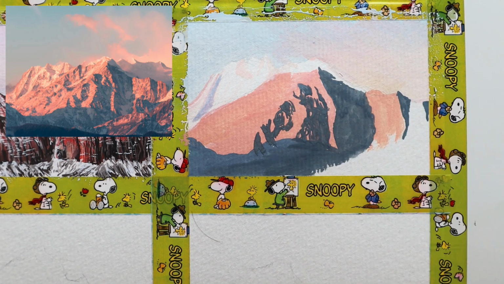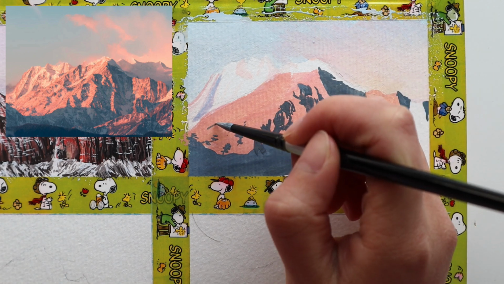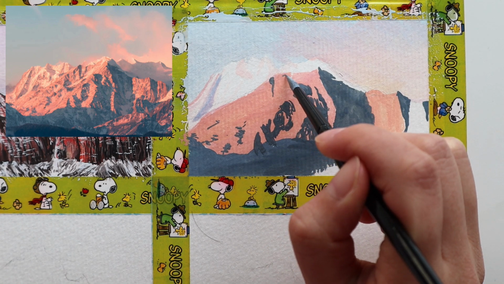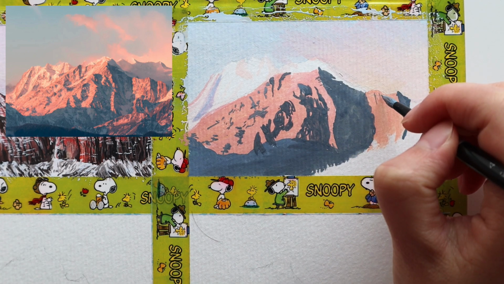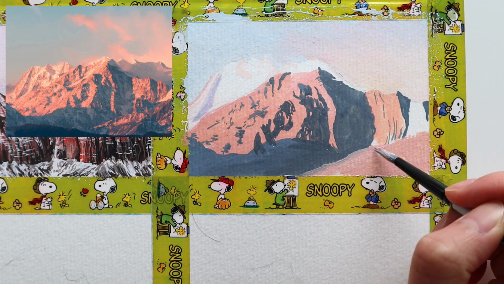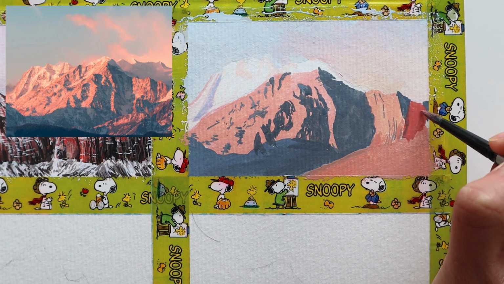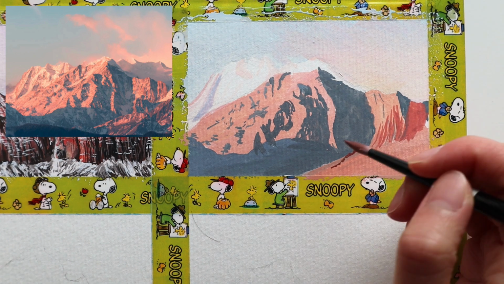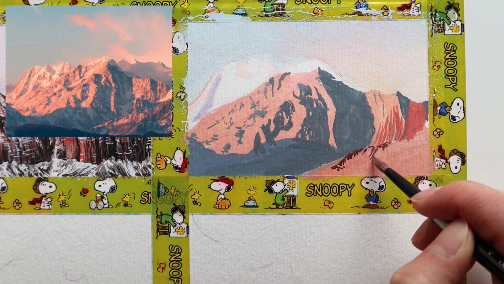I also noted that the mountain on the left, the one that's further away in distance, is lighter in value, so I made sure that I used lighter values to paint that area so that there was a distinction between the two mountains. It further creates that illusion of depth to show that this mountain is in the foreground and that one is slightly further away.